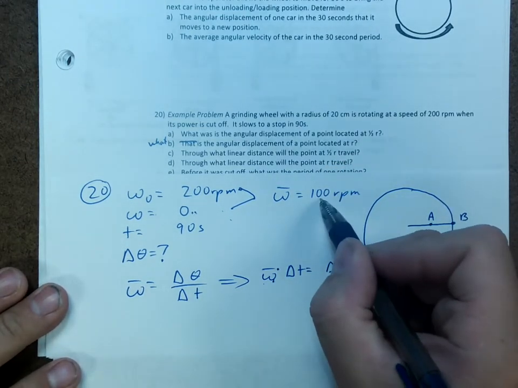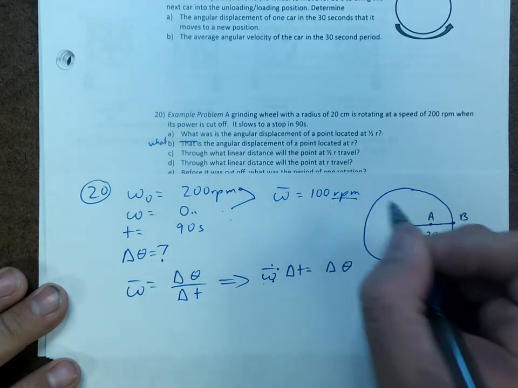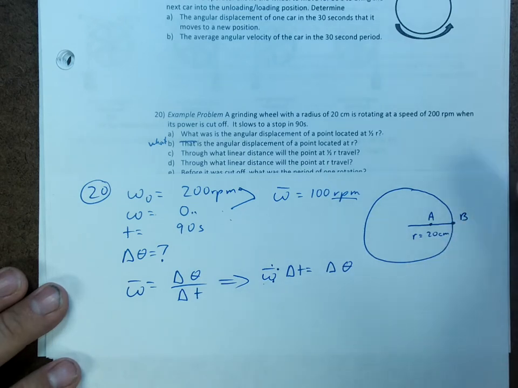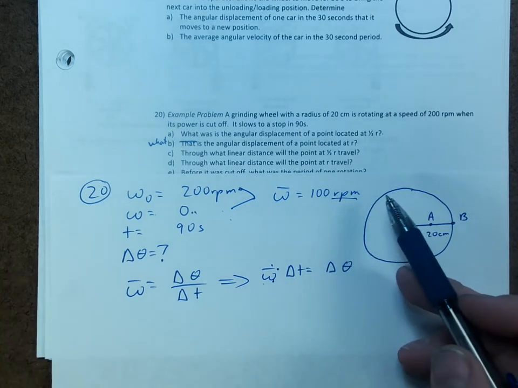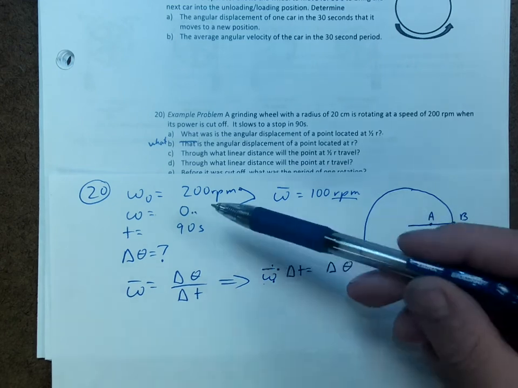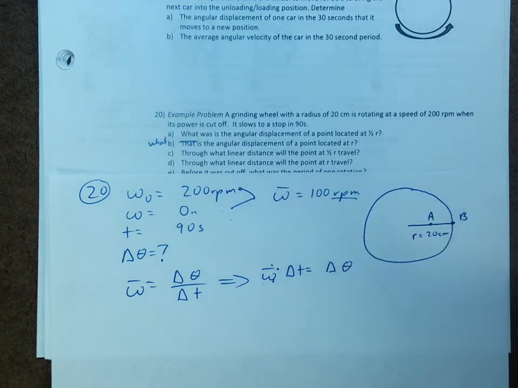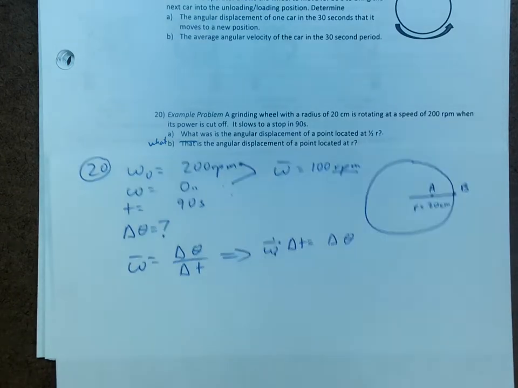But before you plug this directly in here, you have a problem. RPM is not the official unit for angular speed. Angular speed is supposed to be measured in radians per second. So before you can go any further, you need to convert RPM to radians per second. Yesterday in class, I started off by converting the 200 RPM into radians per second. You can do it either way, as long as you eventually get to radians per second.